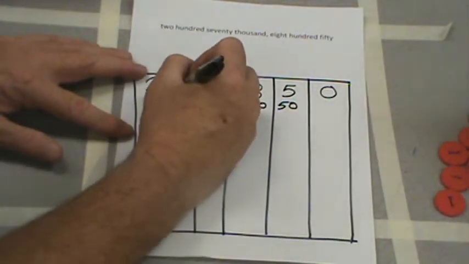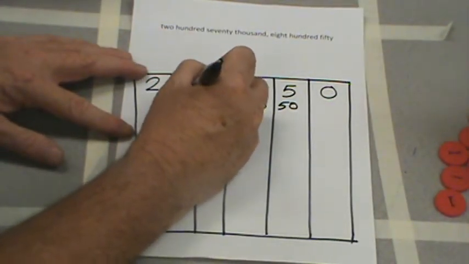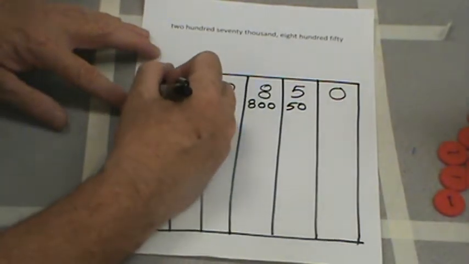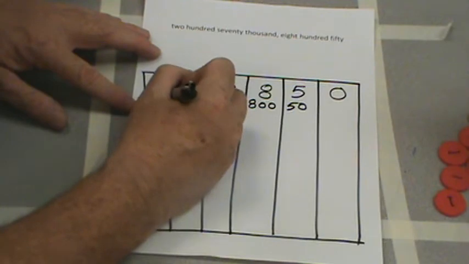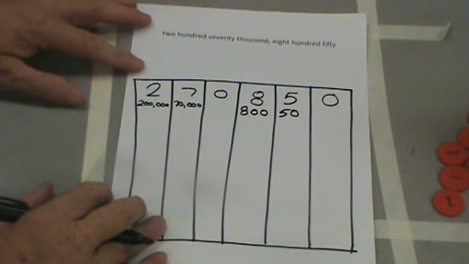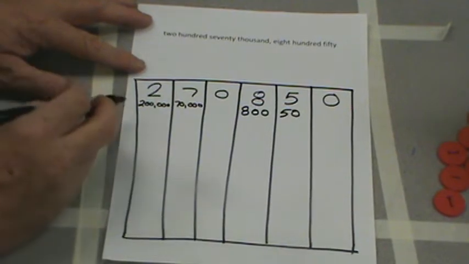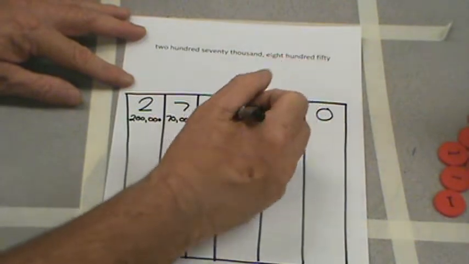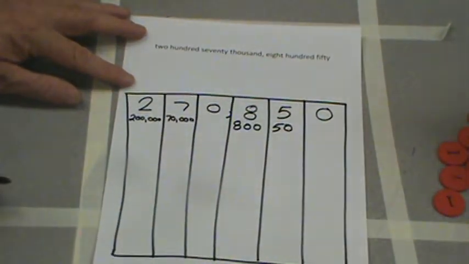So we would put, and I'm going to try to make this fit, 70,000. But now we have this 200,000, right? How many 100,000s? We have 200,000s. So this is just going to simply be 200,000. Okay? So now let's do this in expanded form. We're writing in expanded form. Let's do it. We already have it in word form up here, 270,850. If we add our comma right there, we'll have it in standard form.